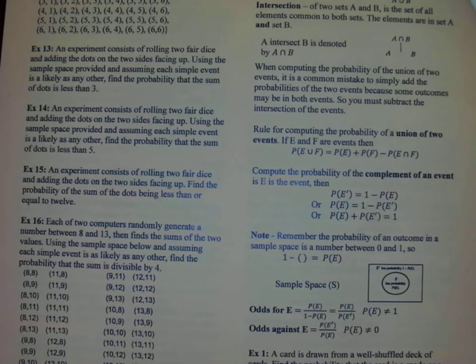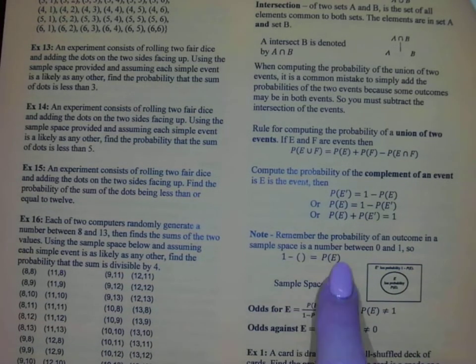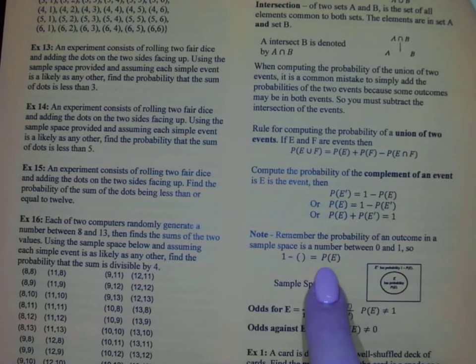So remember, the probability of an outcome in a sample space is always a number somewhere between 0 and 1. We talked last class that you can't have a probability of a negative number. So they have to be between 0 and 1, and then all of them have to add up to be 1. And that's showing you why this is a true statement up here.